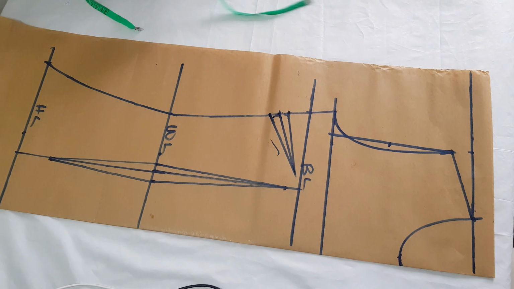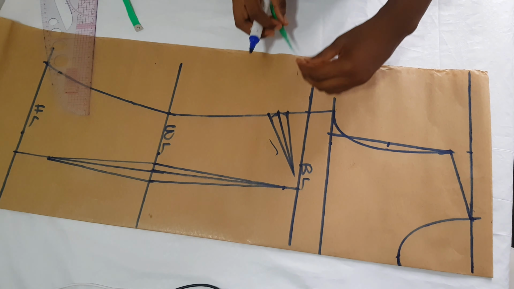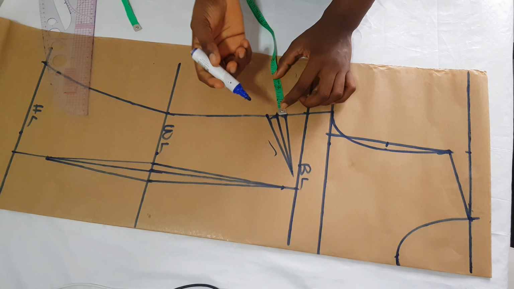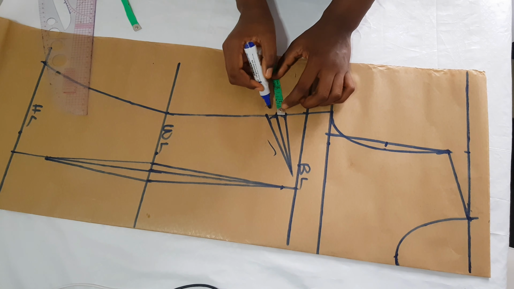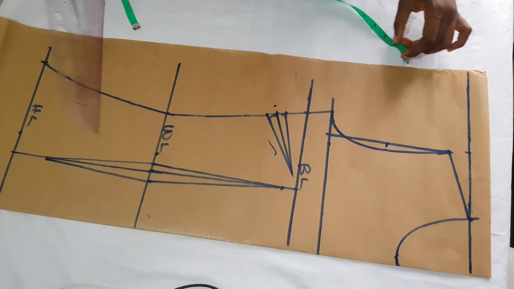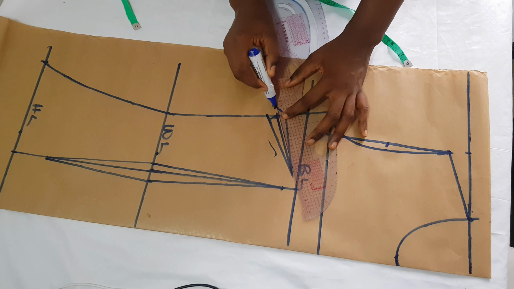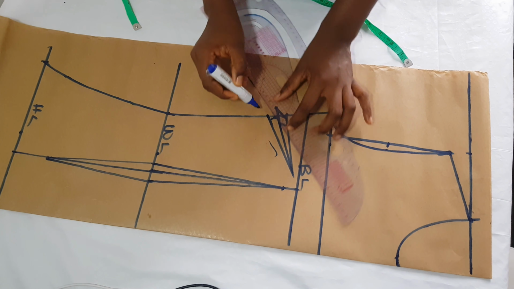So right now I'm going to mark out ½ inch from that side dart, because by the time you finish sewing your outfit you don't want it to be shorter than the main outfit. So come out by ½ inch, so by the time you sew it everything's going to be balanced.